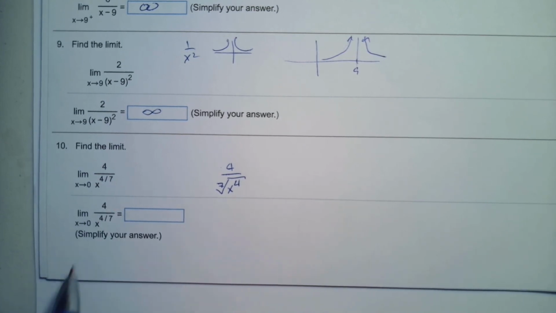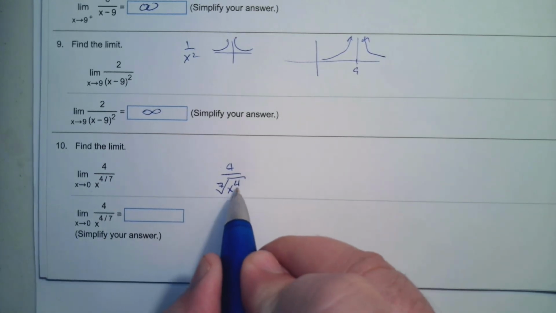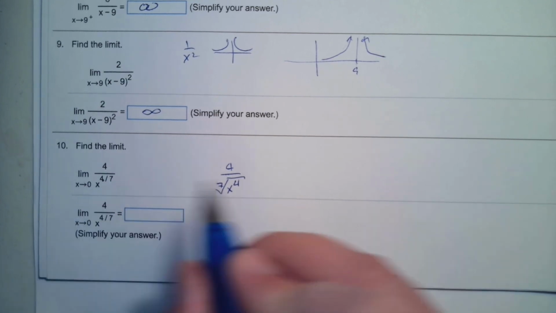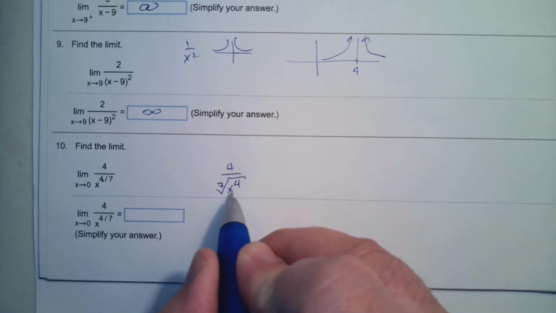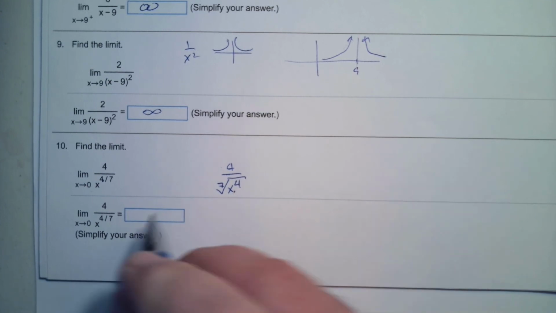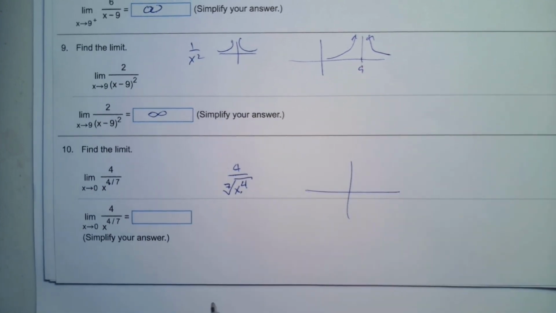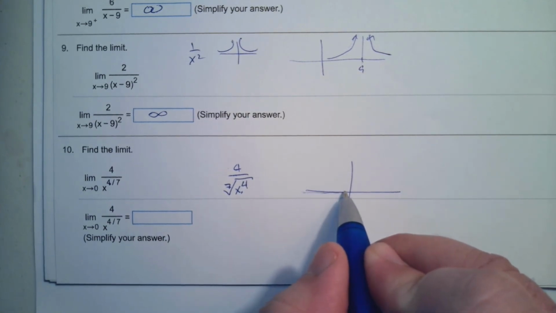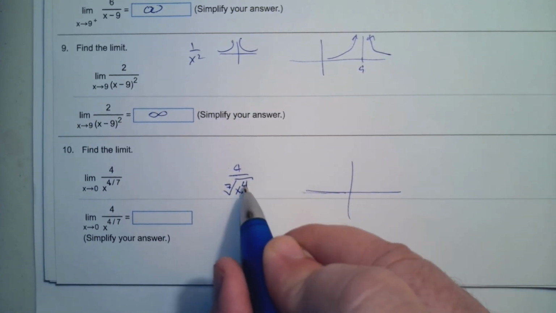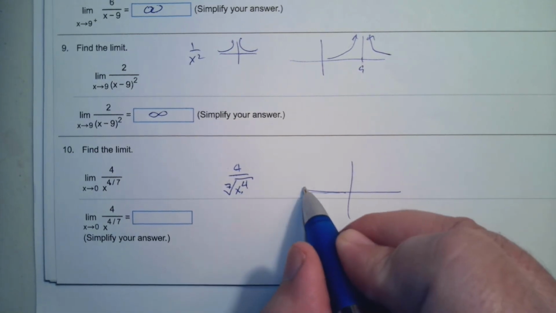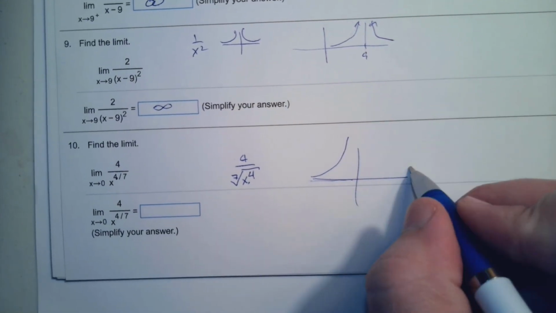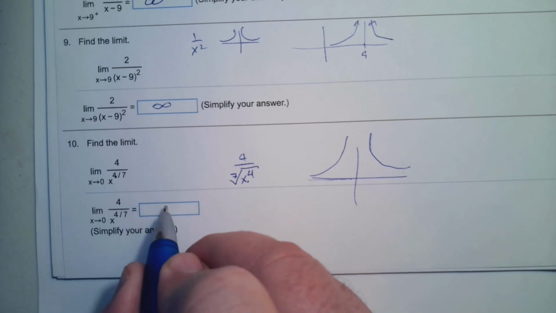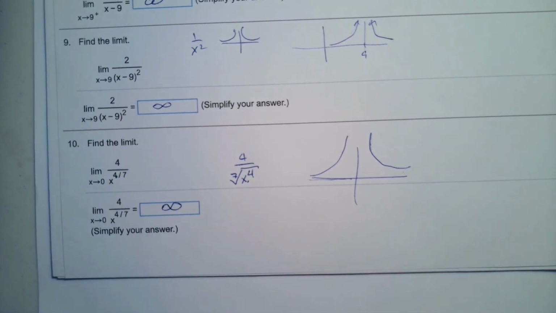This value here can never be negative because the power is even. So even if x is negative, we have an asymptote at 0. Coming from the left, the 4th power makes it positive. Going from the right makes it positive. So this one is going to be infinity also.